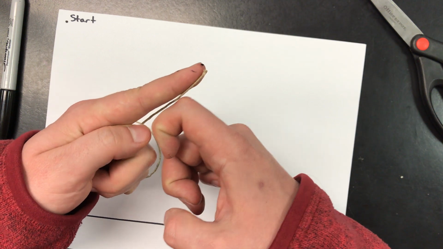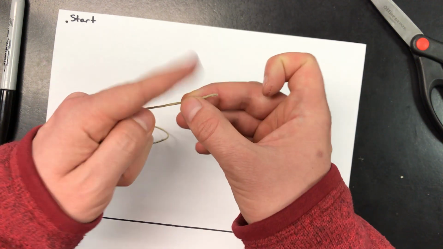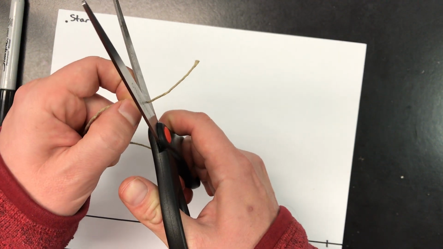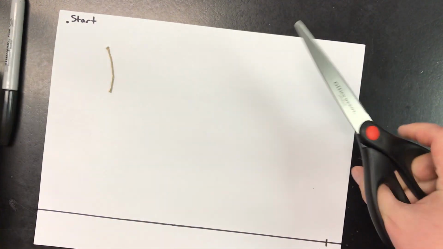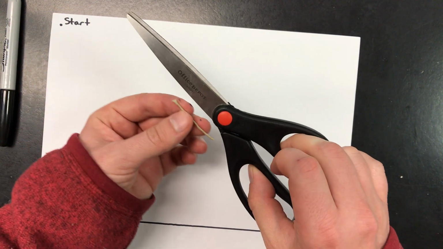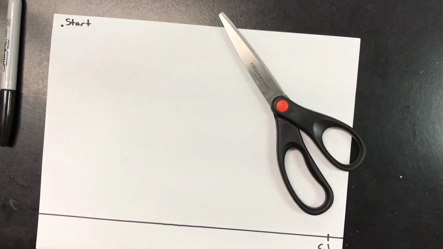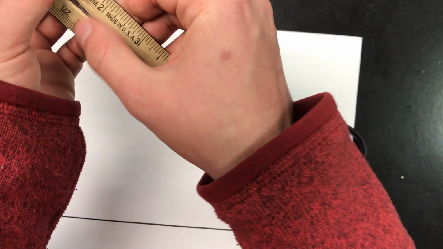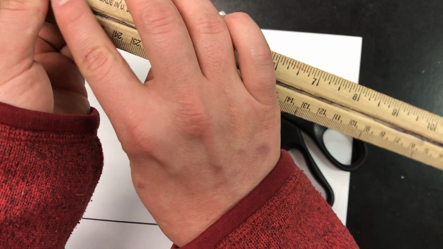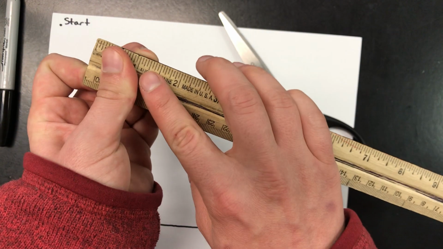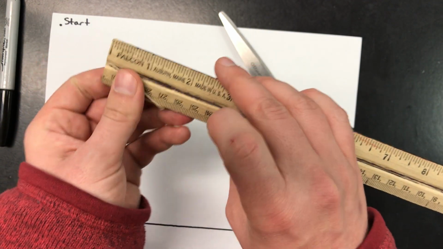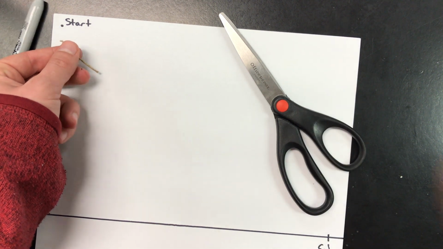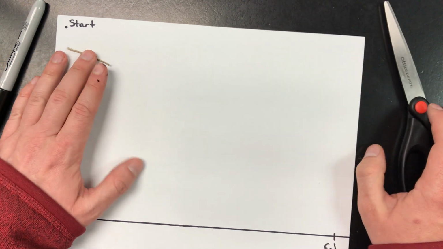It doesn't really matter the amount, just as long as it's a pretty small piece. So this particular piece is just a little over 1.5 inches. That's a pretty good size, though you could make it a little bit longer.